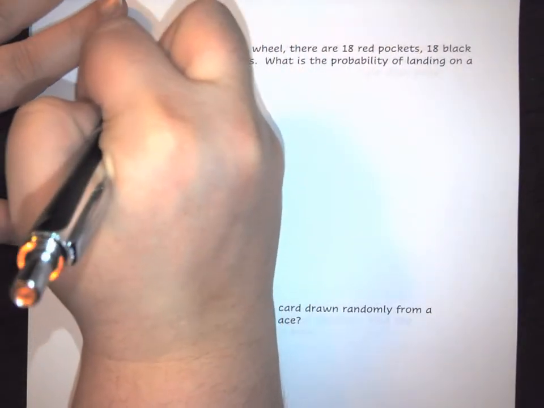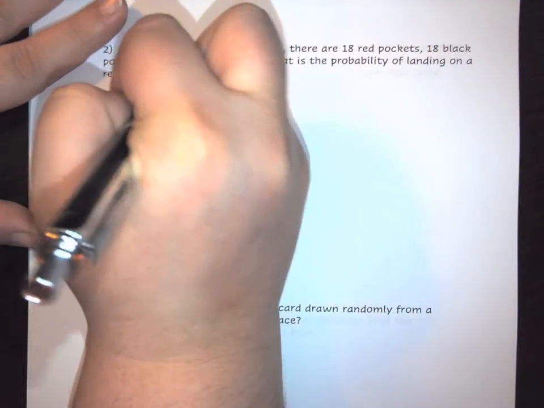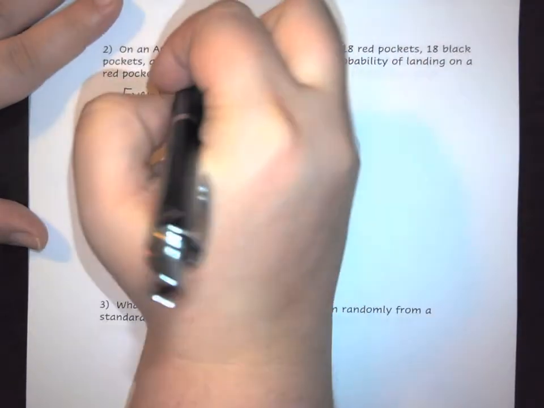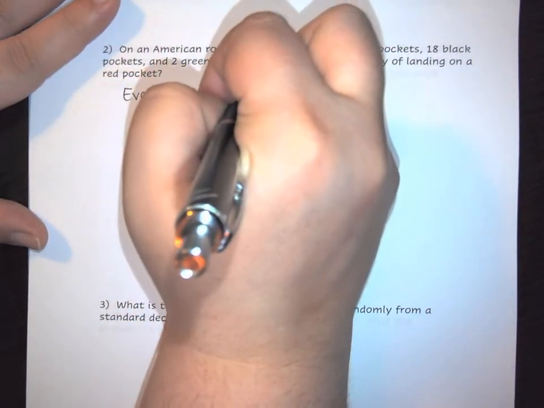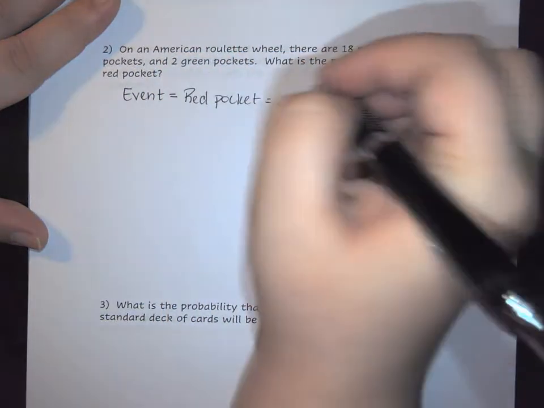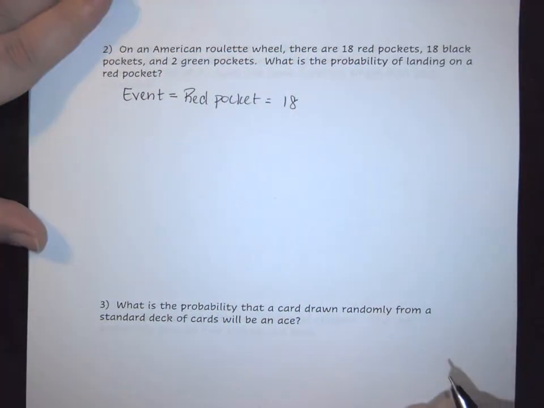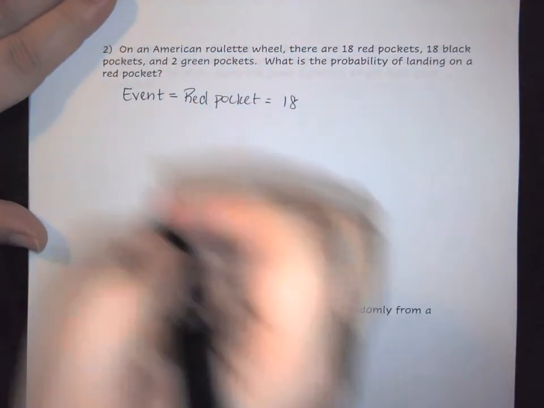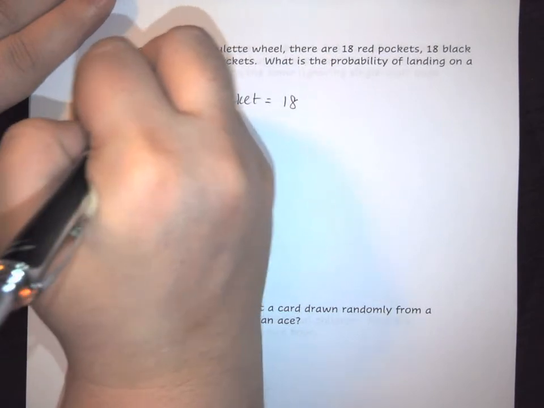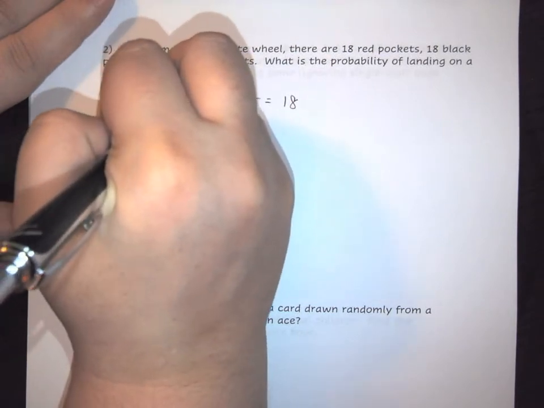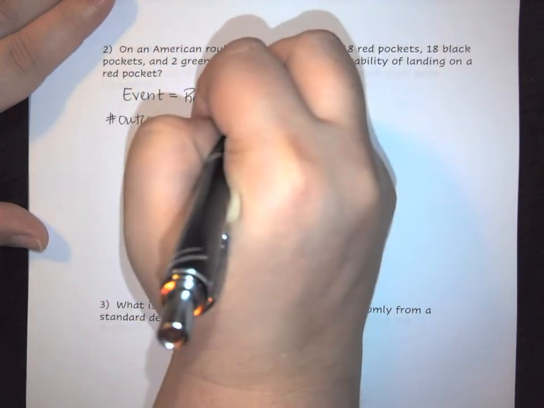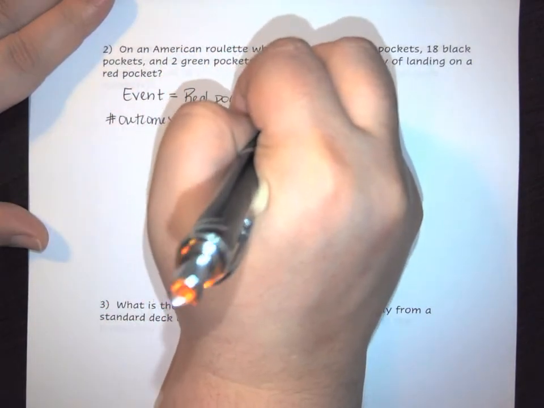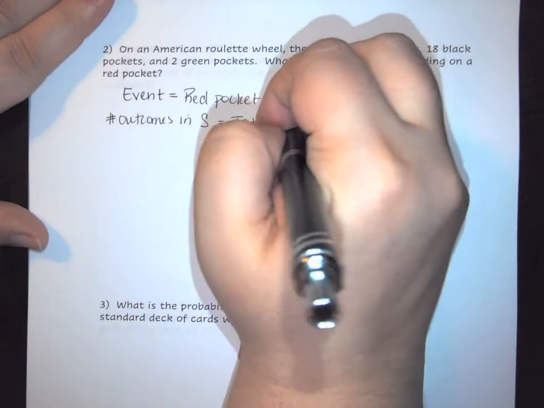The first thing we need to know is what our event is. In this case, our event is a red pocket, which we already know there are 18 of. The other piece is that we have to know the number of outcomes in the sample space, which is the same as the total.